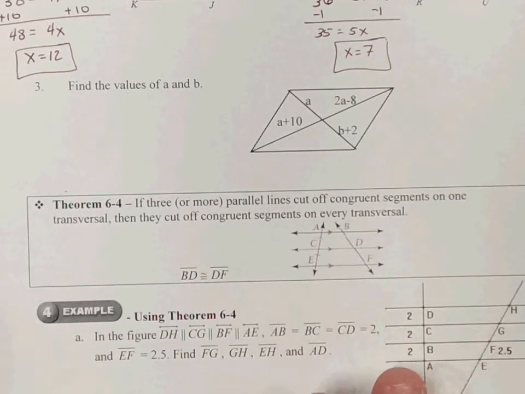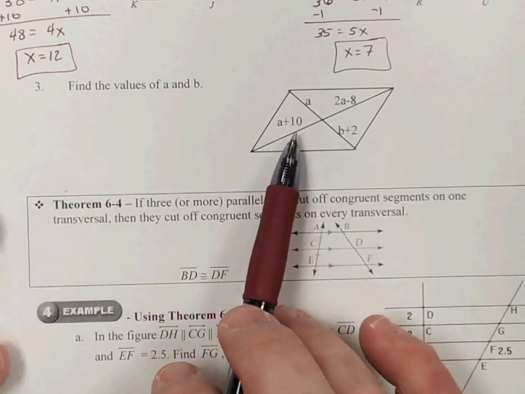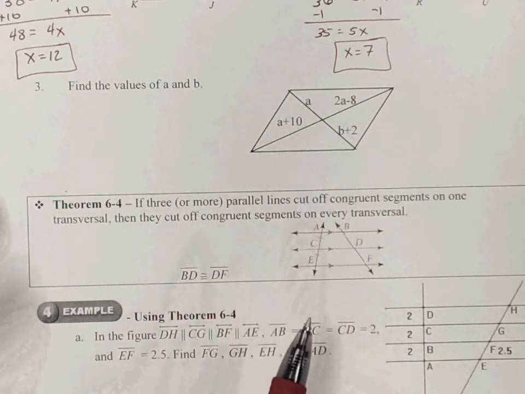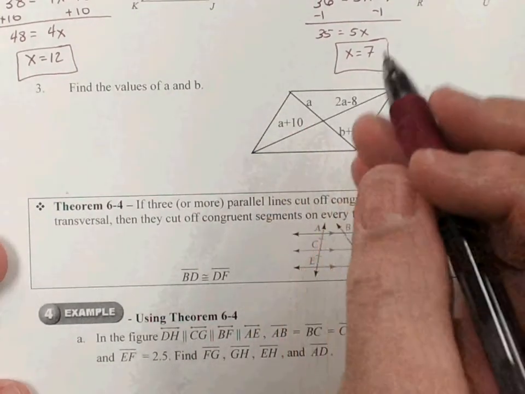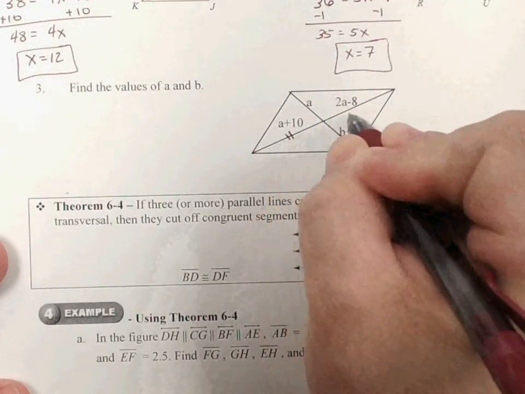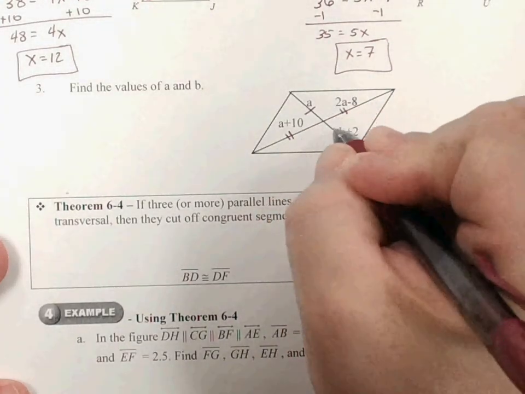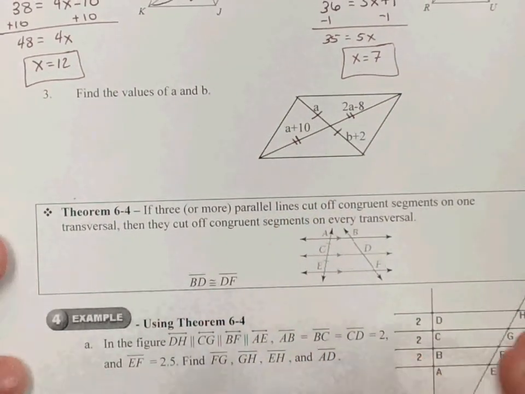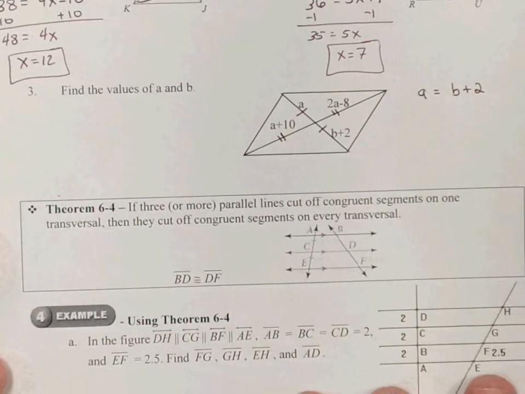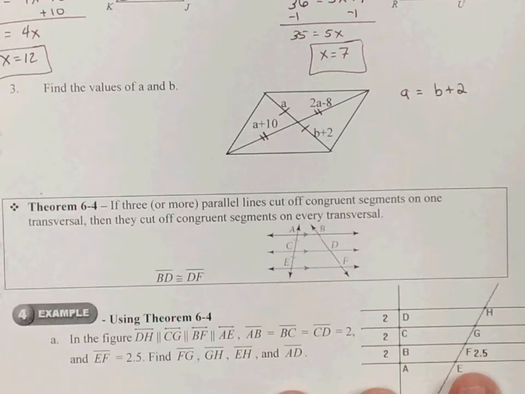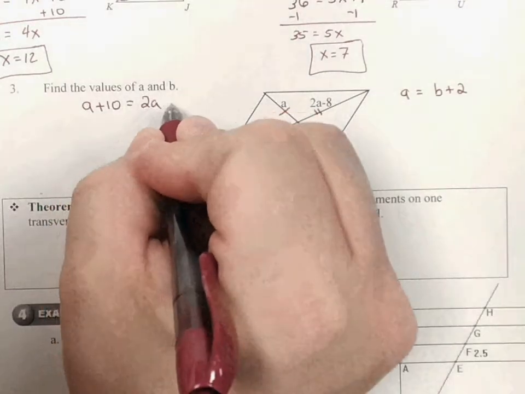Now if you look at example 3, number 3, we have a's and b's within this figure. So we have to figure out a and b. These are two diagonals of a parallelogram, so this segment is congruent to this segment, and this is congruent to this. So we can state a equals b plus 2. And I can also state that a plus 10 equals 2a minus 8.